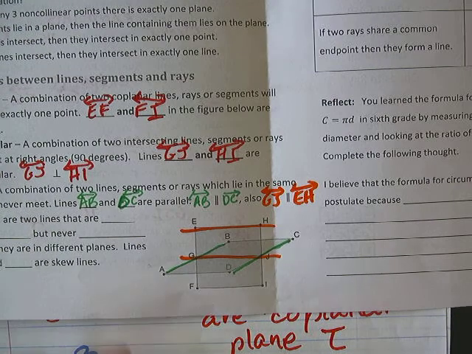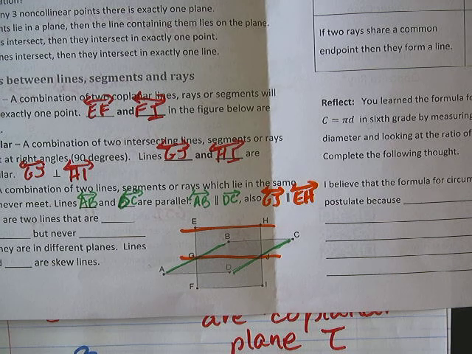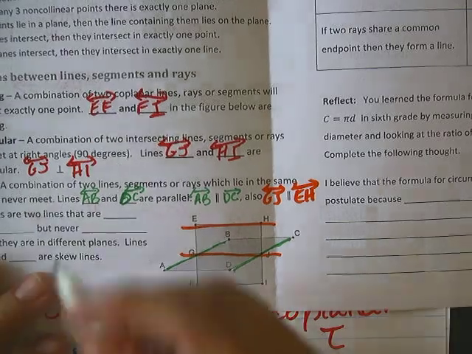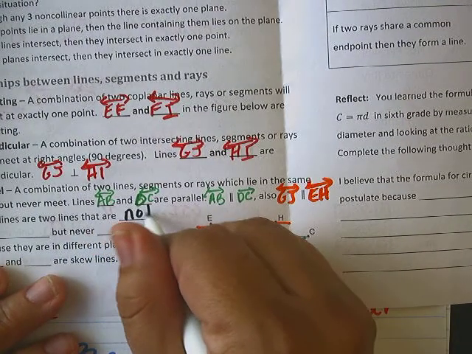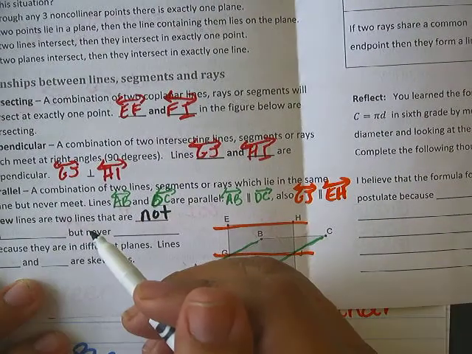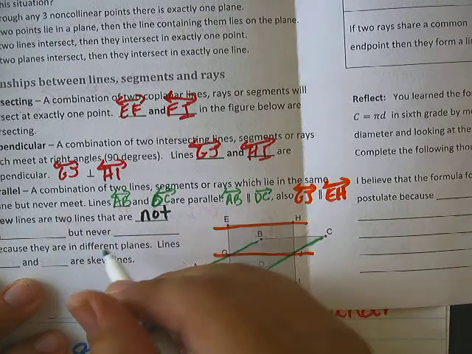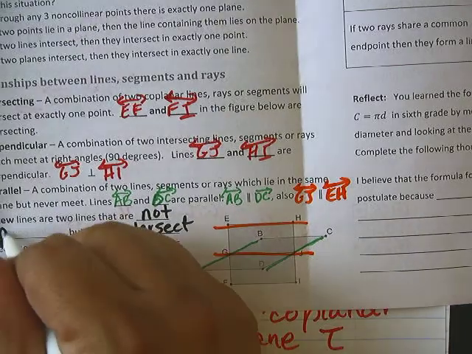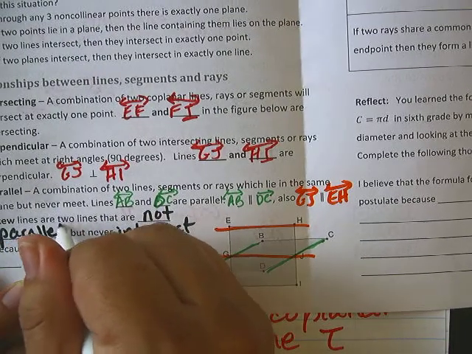Now skew lines are two lines that never intersect, that are non-coplanar. So skew lines are two lines that never intersect, and they are not parallel. Never intersect, and they are not parallel. There we go. Got that straight now.